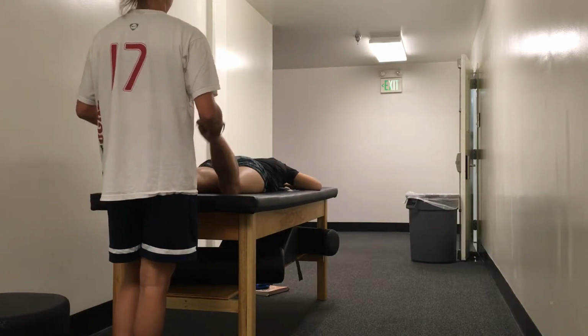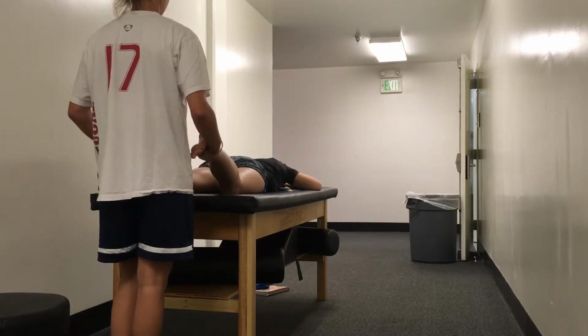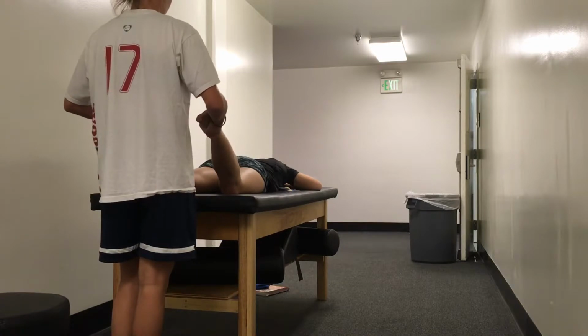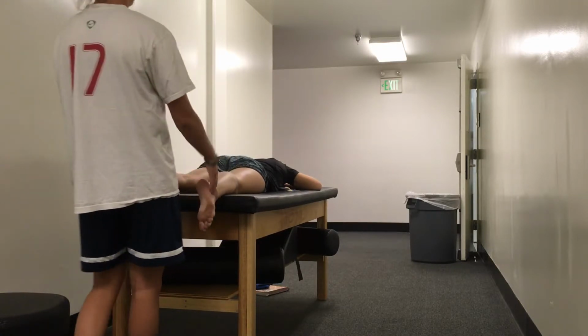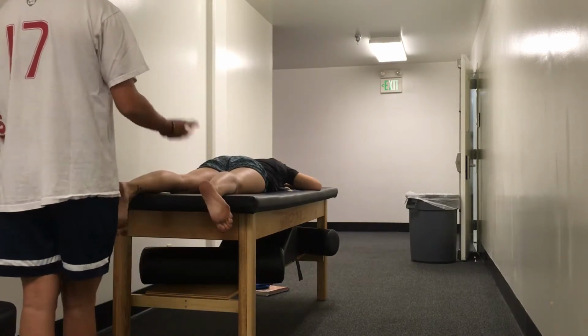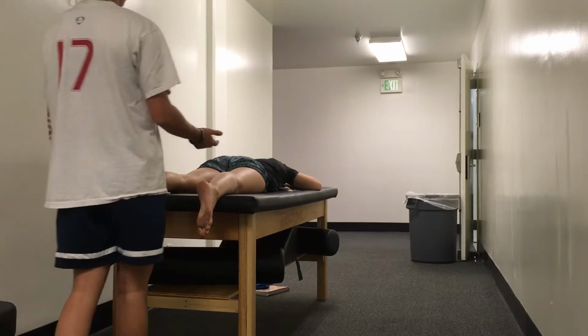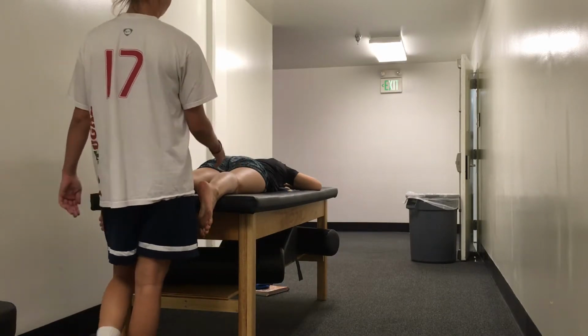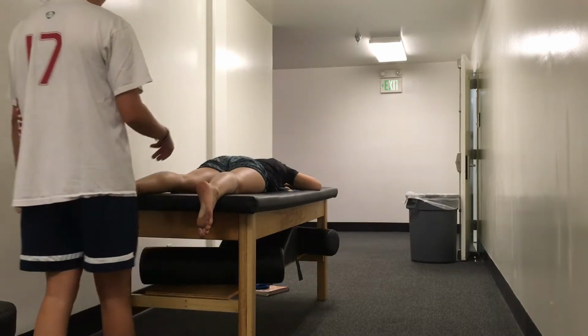And then same test, let them relax in your legs. Bring them to 45, externally rotate, and an increase in rotation by 10 degrees compared to the other side would be a positive indication of posterolateral rotatory instability.